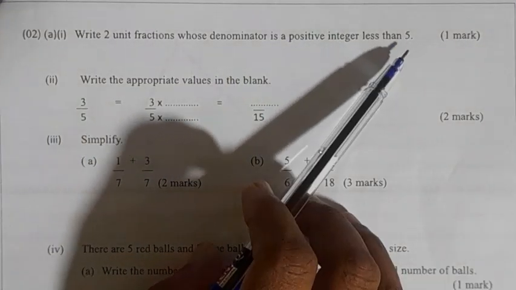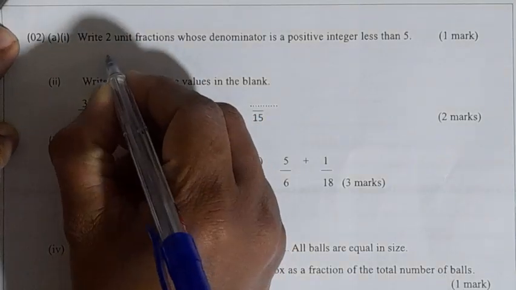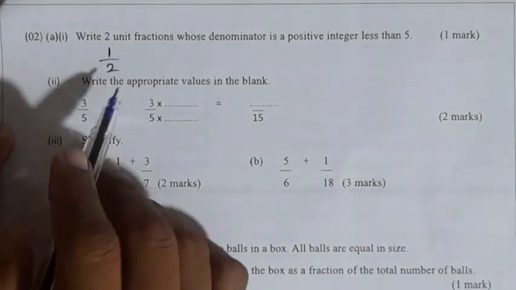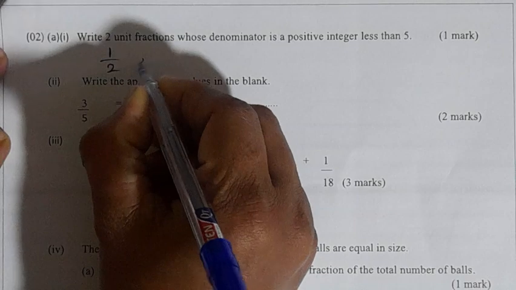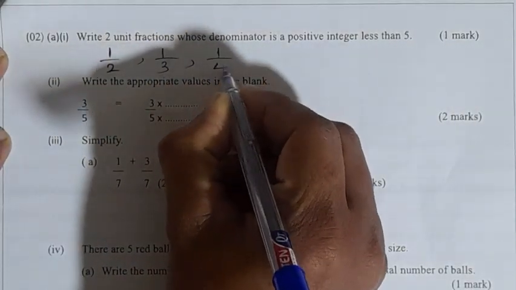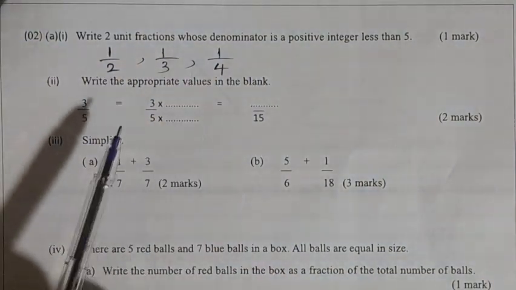Denominator should be less than 5. So we can write 1 over 2. As it is a unit fraction, the numerator should always equal 1. Then I can take 1 over 3, then 1 over 4. Only 2 fractions out of these 3 fractions.